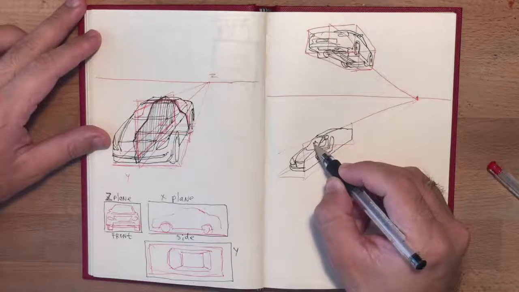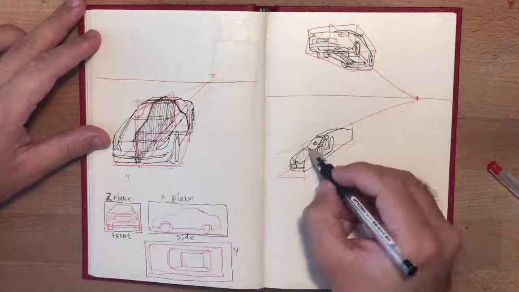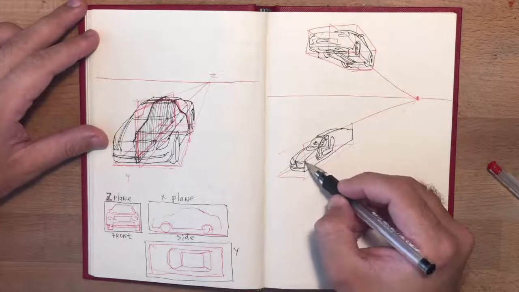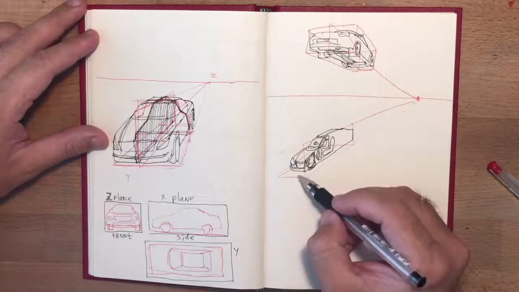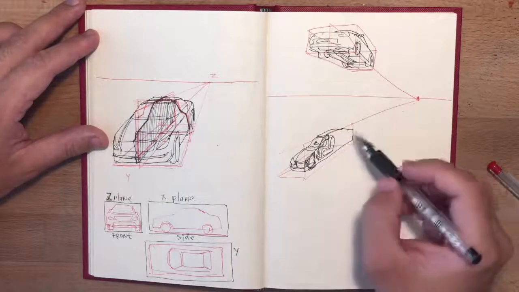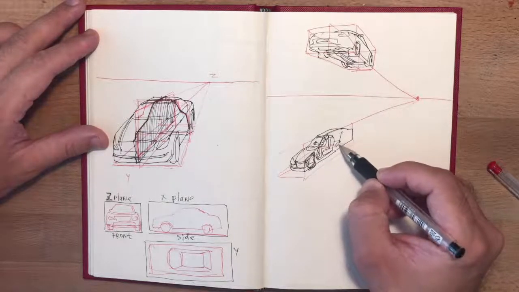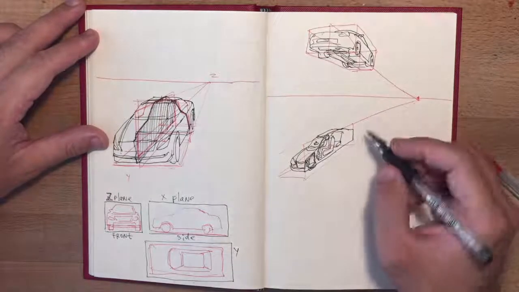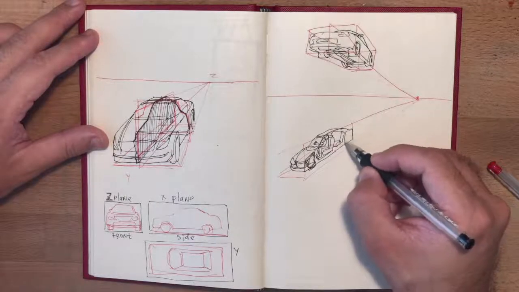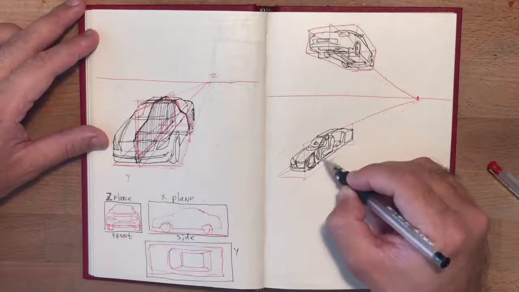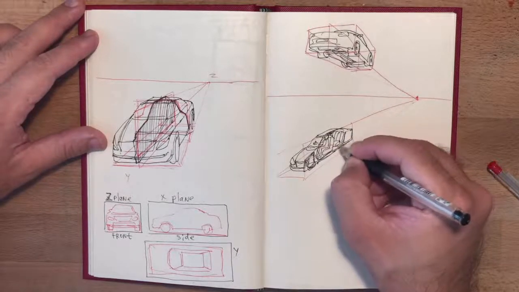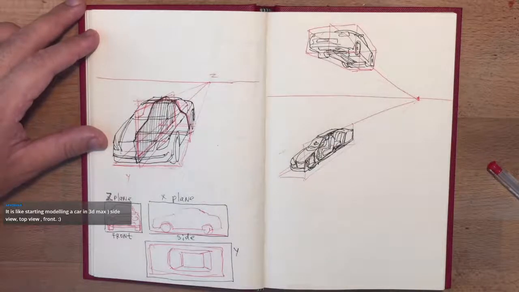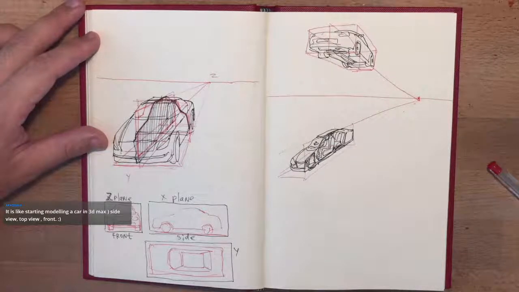I feel like what? Yes, so yeah, like 3D Max.